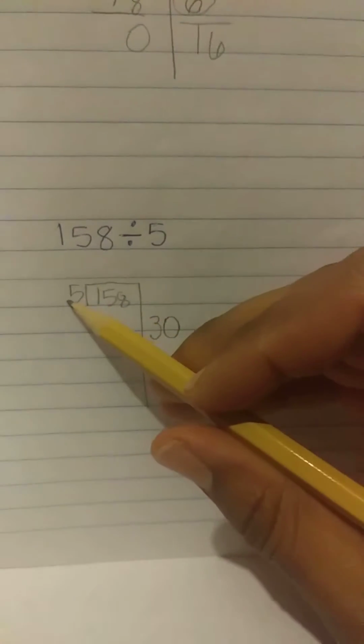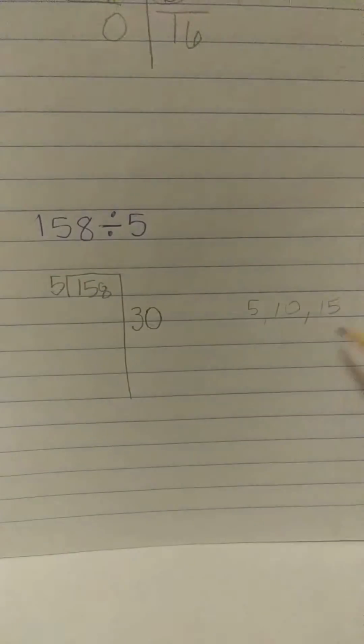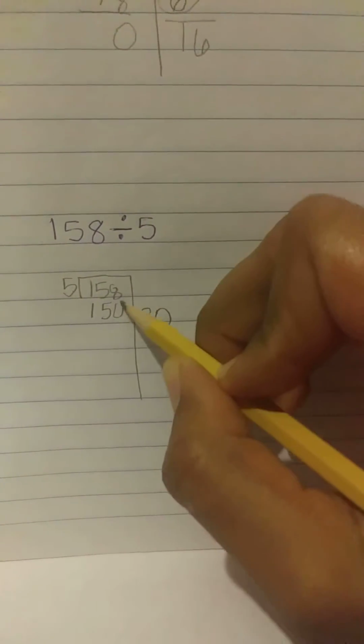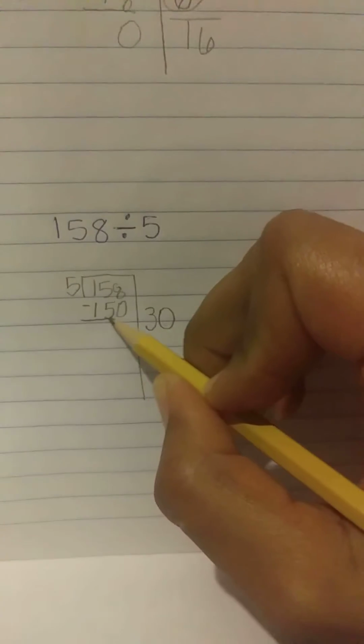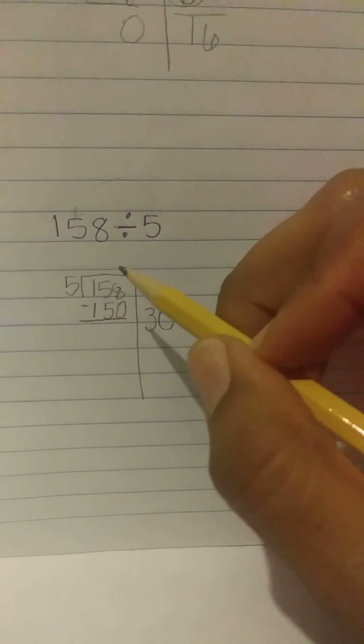So what's 30 times 5? Well, think of it as 3 times 5. 3 times 5 is 15. With a 0 at the end is 150. So that's a great start. Look how close we got. We're trying to see how many groups of 5 go into 158.